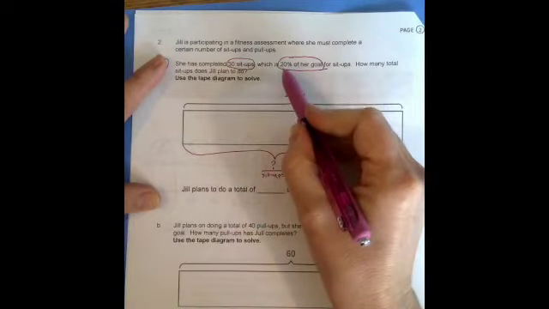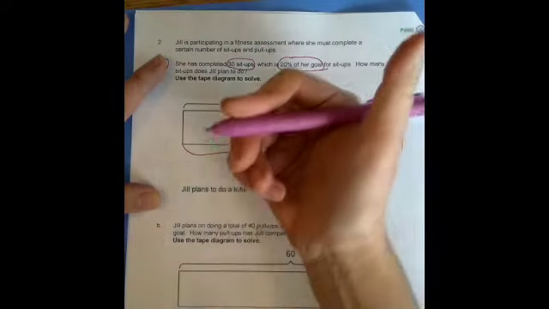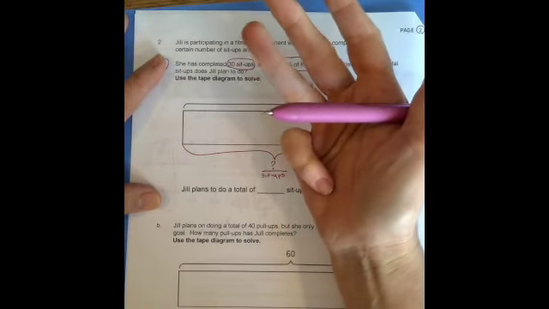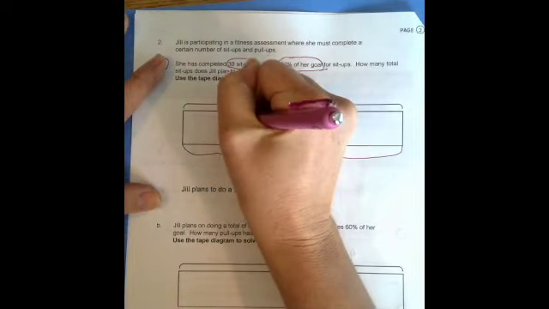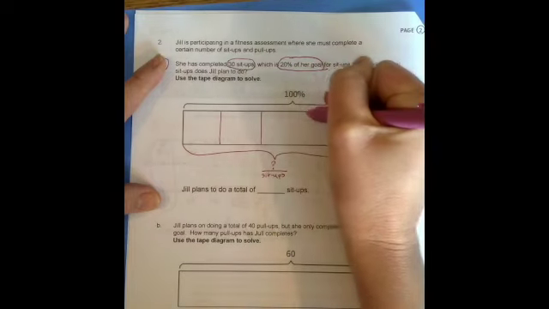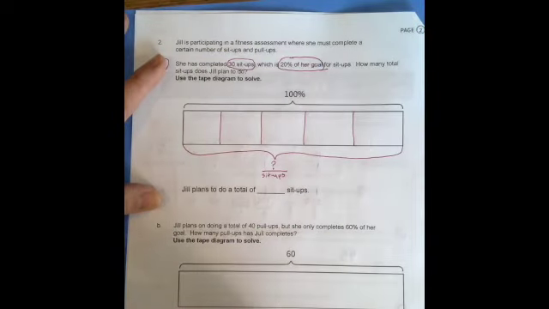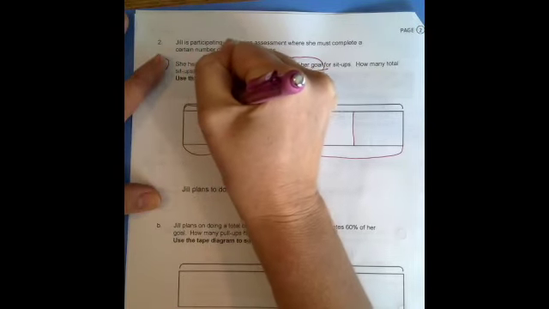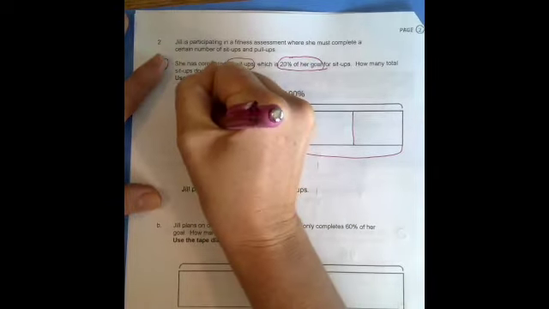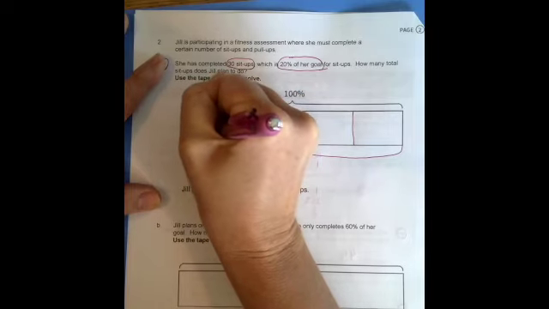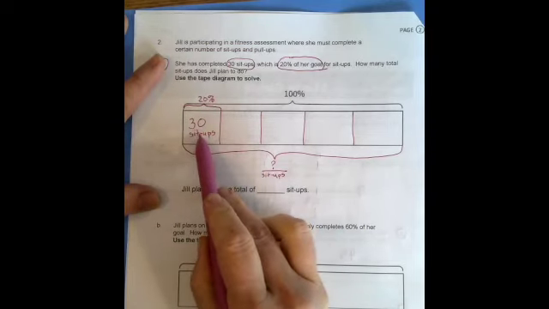Or I can think to myself, how many 20% are there in 100%? Well, 20, 40, 60, 80, 100. There's 5 groups of 20%. I'm going to break my tape diagram up into 5 parts as equal as I can get them. And I know that this one section is 20%. It's also 30 sit-ups. 20% of her goal is 30 sit-ups.